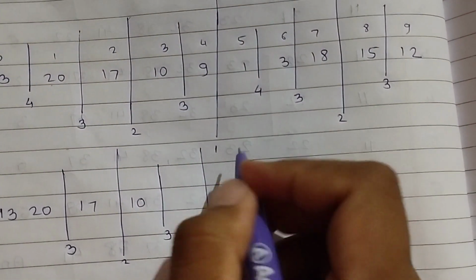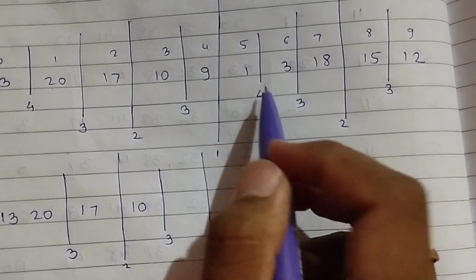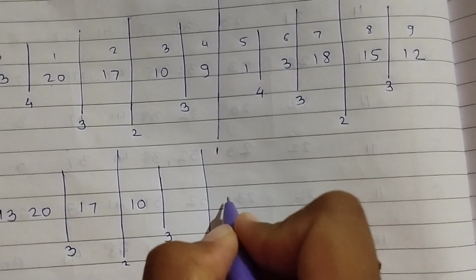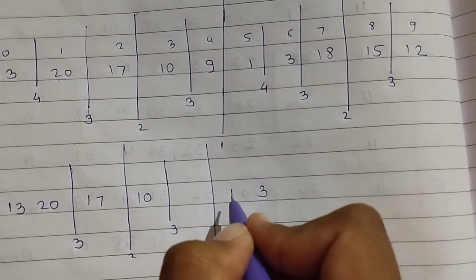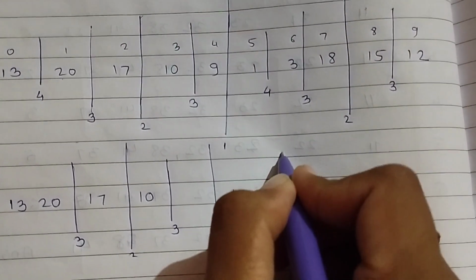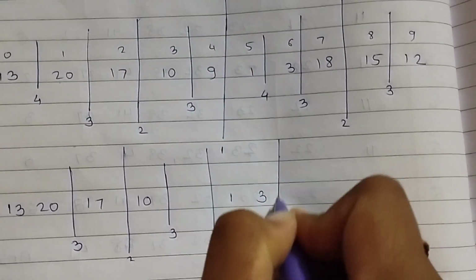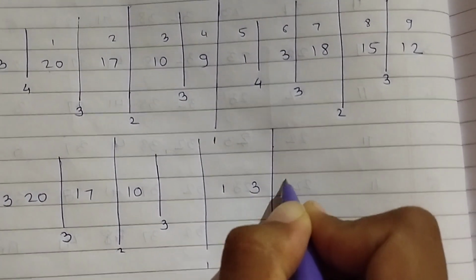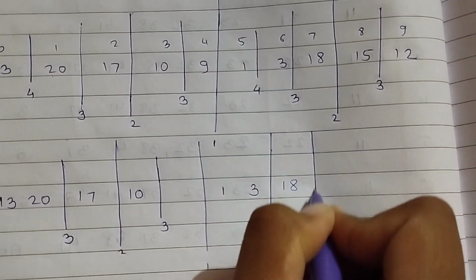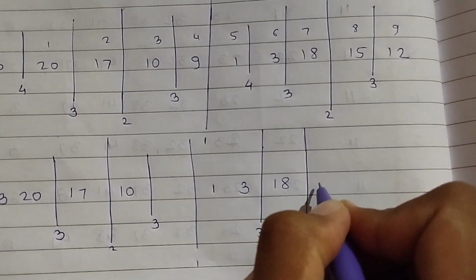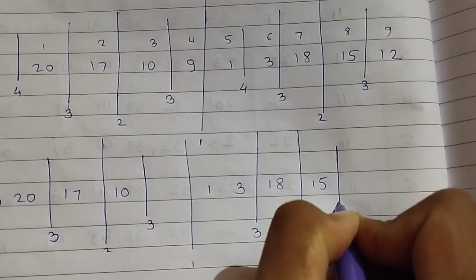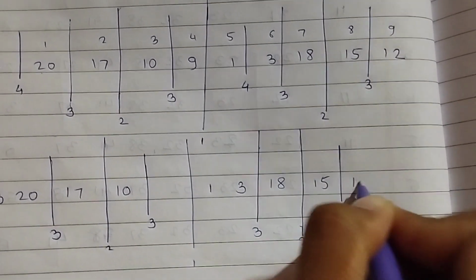Now we want to merge the fourth division. So 1 3, again we don't change because 1 is smaller than 3. Now all the remaining are right as it is. 2, 15, 12.